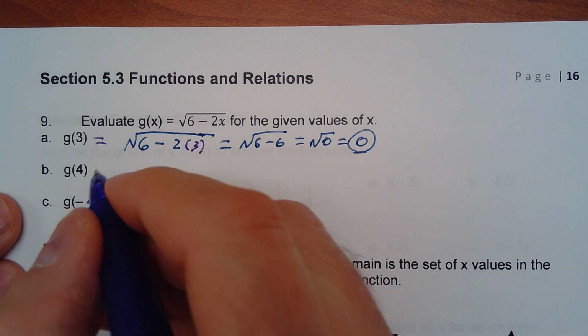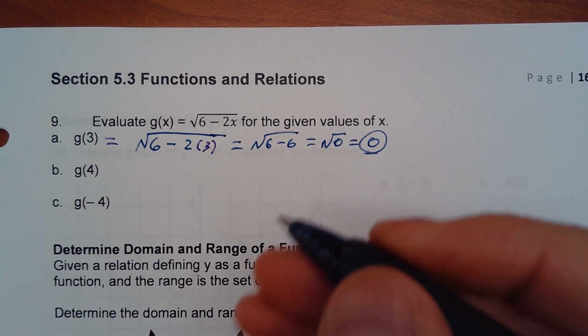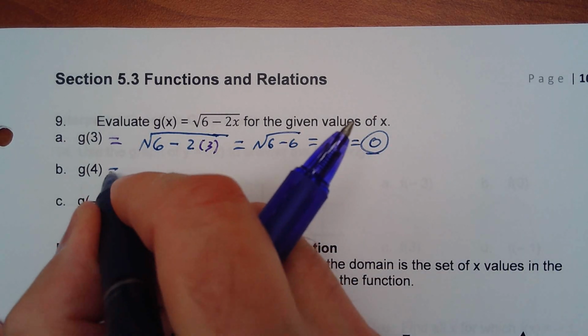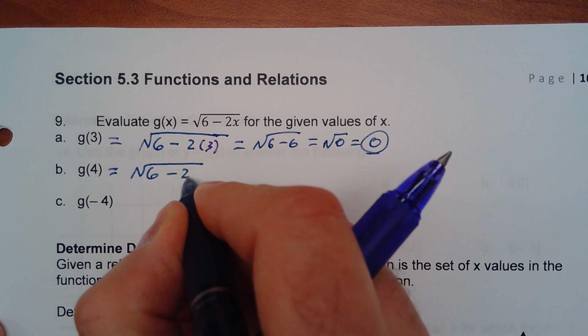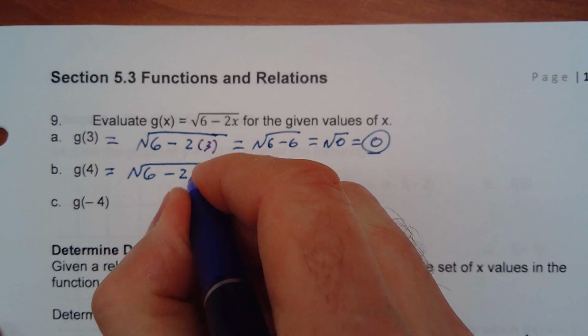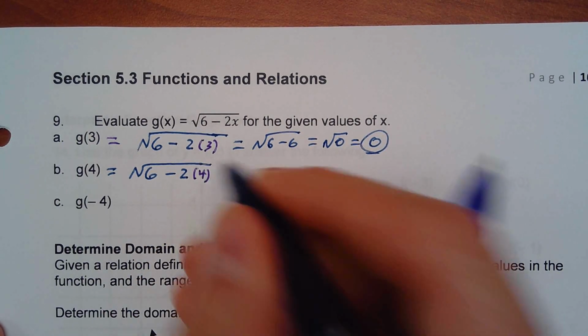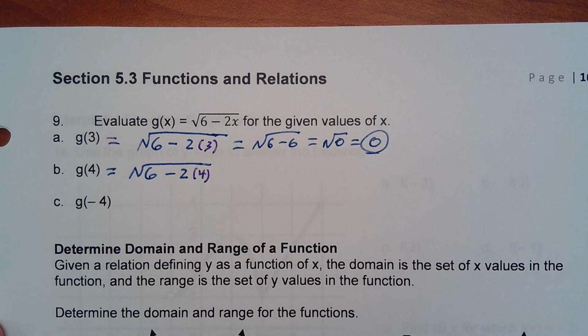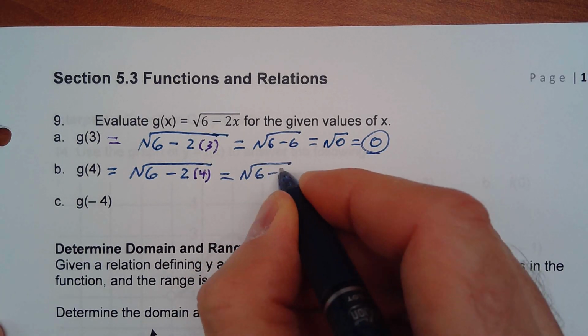Now let's do 4. So doing the same thing, but now we're replacing the x value by 4. So that's going to give me the square root of 6 minus 8.